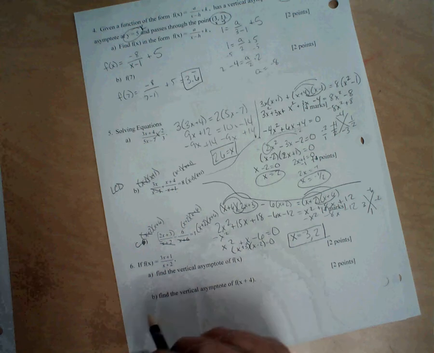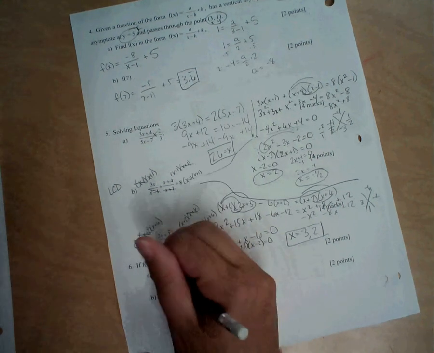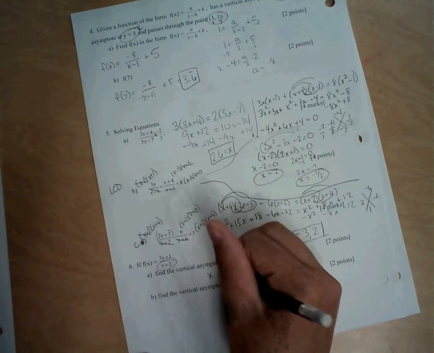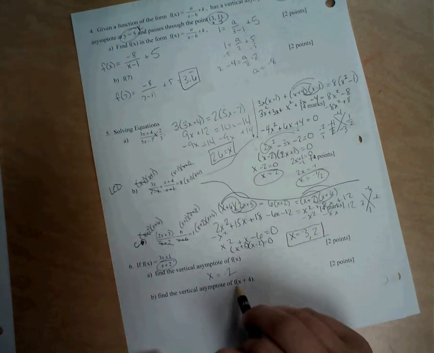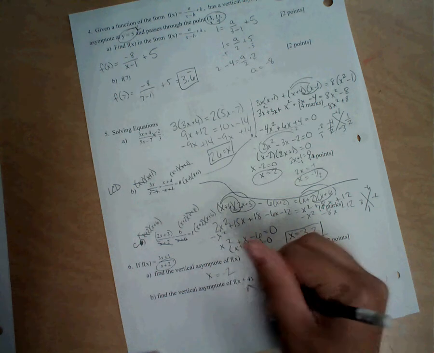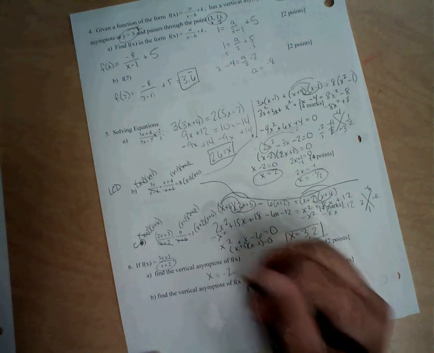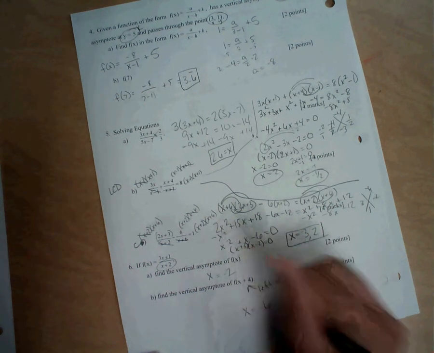Alright, our next one, find the vertical asymptote. The vertical asymptote is x is equal to negative 2. That's when the bottom would be 0. Find the vertical asymptote of f of x plus 4. Well, this would move it left 4. And left 4 from negative 2 would be at negative 6.